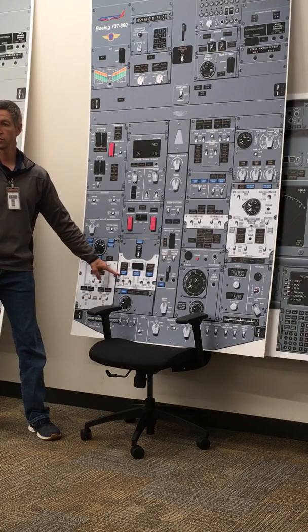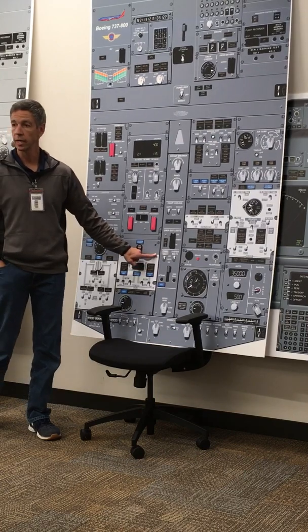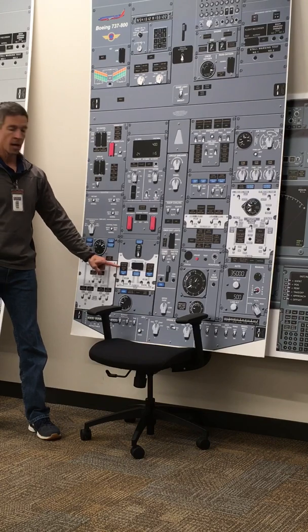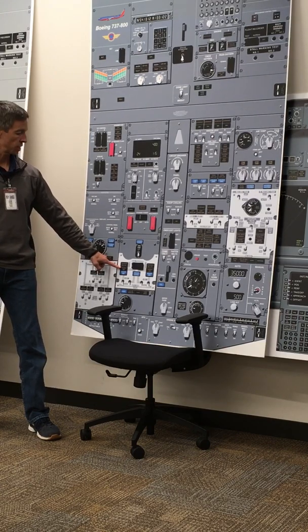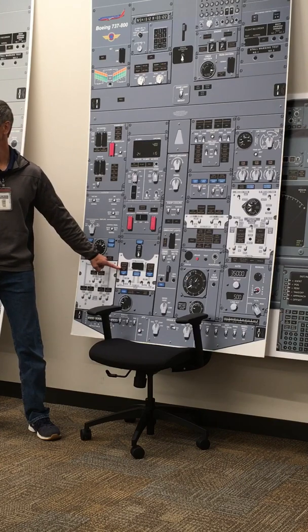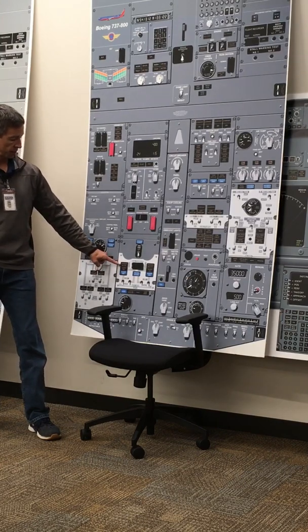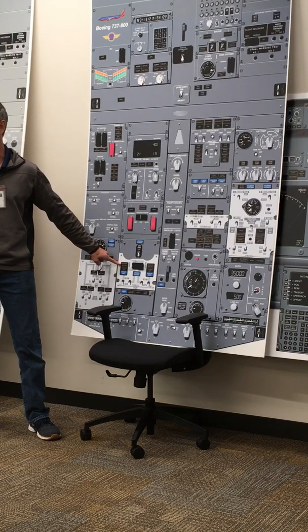Generator off bus means just that: that generator is not powering its respective AC transfer bus. This is referring to AC transfer bus 1, and that's referring to AC transfer bus 2. Source off light means I have not manually selected a source of power for that transfer bus, or the source that I had selected has been disconnected. Transfer bus off light means that respective AC transfer bus is off. It is not being powered.